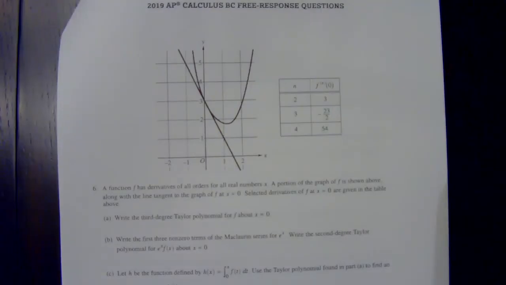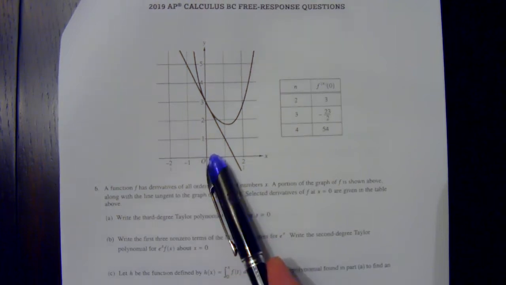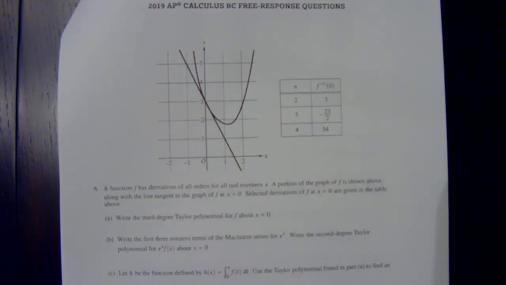I think we're going to like this Taylor problem. It looks intimidating at the beginning because it gives us a graph of something. It gives us a little chart here. They all kind of look intimidating, but make sure you try this on your own from scratch first, because I think everything in this problem we can handle getting like 100% on, all right?